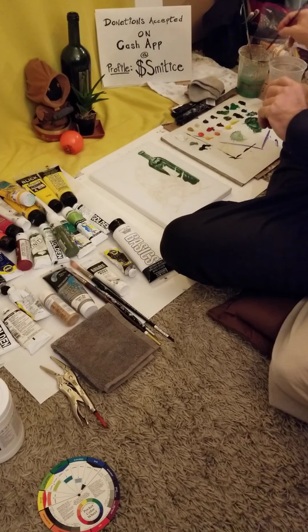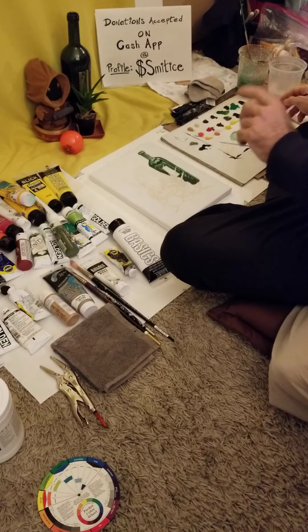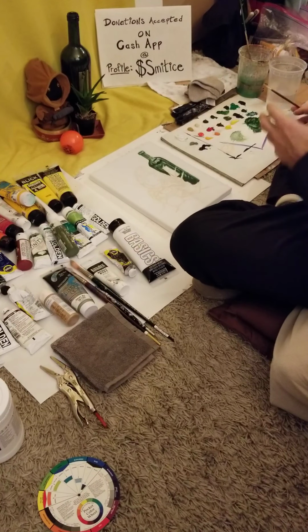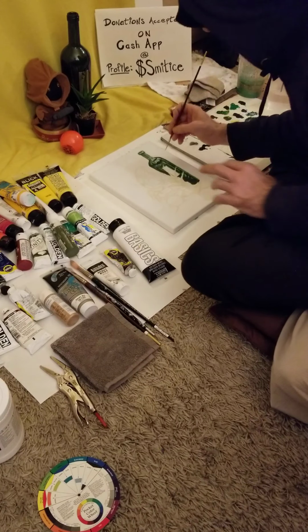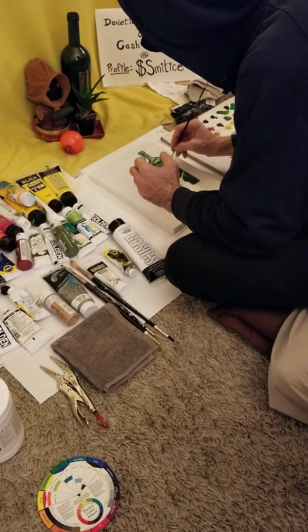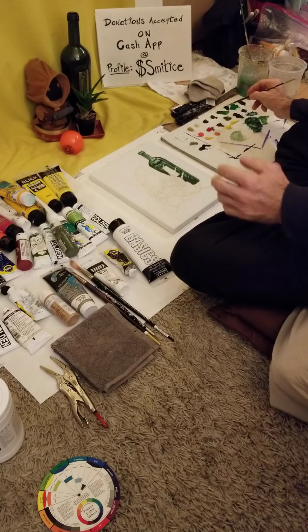But look for that, right? It's going to be very, very important when you're doing still life objects, or you're trying to show light, right? Light reflection. It's going to define that reflection better visually.